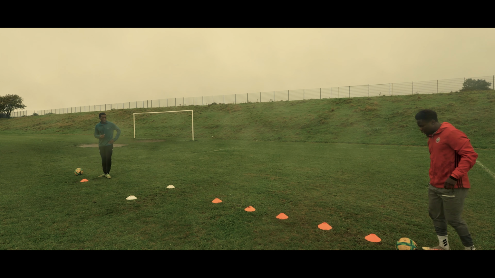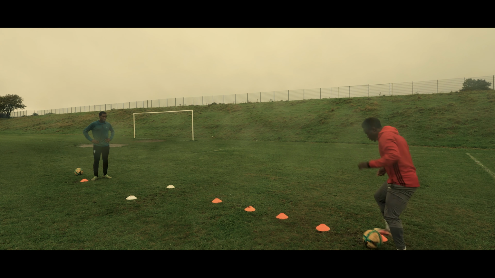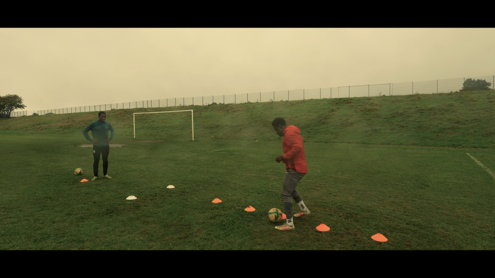The next drill, you're going to be starting here with the football. Plenty of touches, different type of touches, in and out the cones.